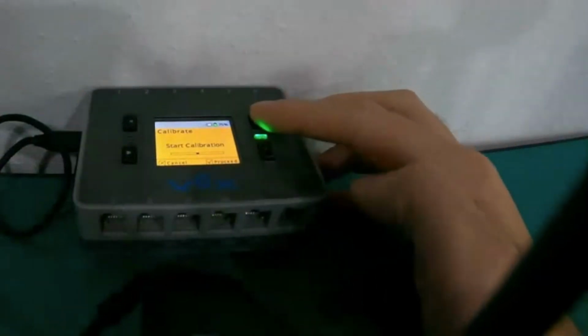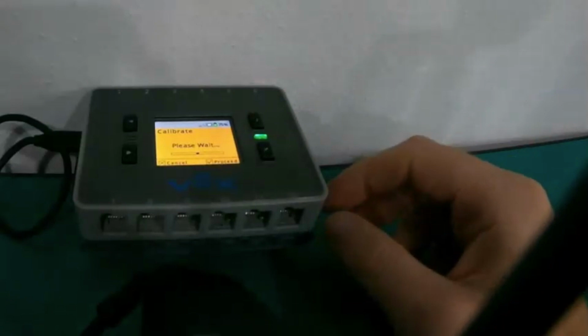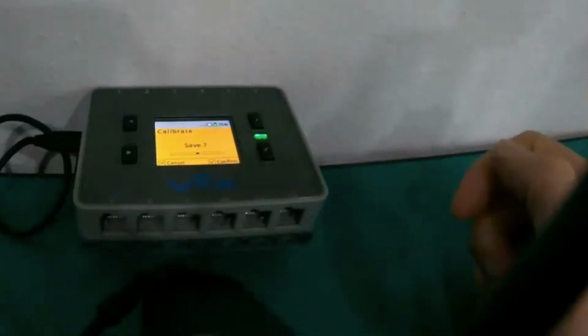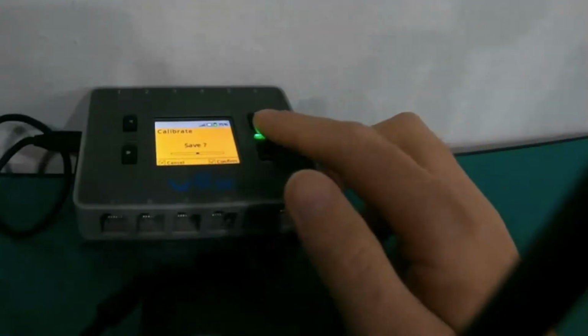It's saying, do you want to start calibration? The option is yes. It's asking us to wait. Do you want to set 360 degrees? Yes, we do. Do you want to confirm that we want to save this? We're going to select on yes again. And this is going to perform that deep calibration of your sensor. And we can see that heading is set to 0 now.